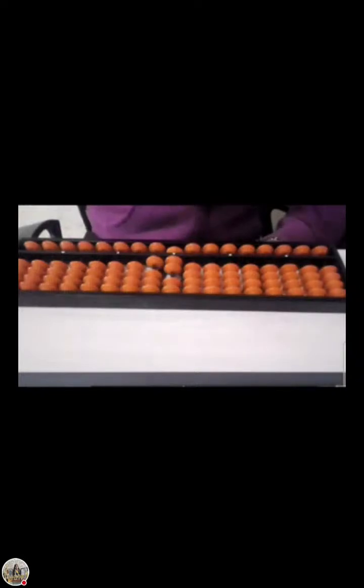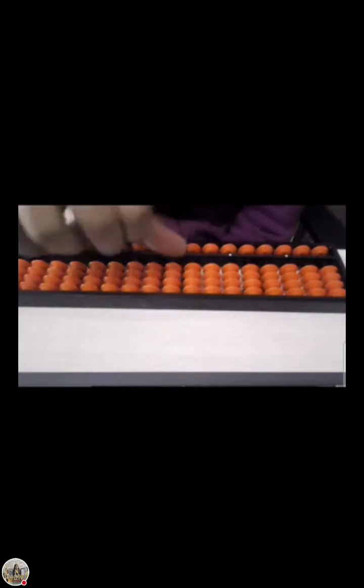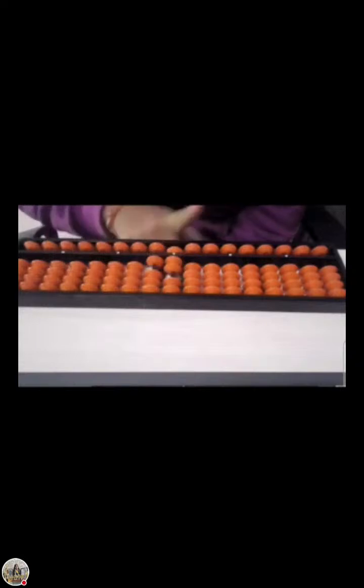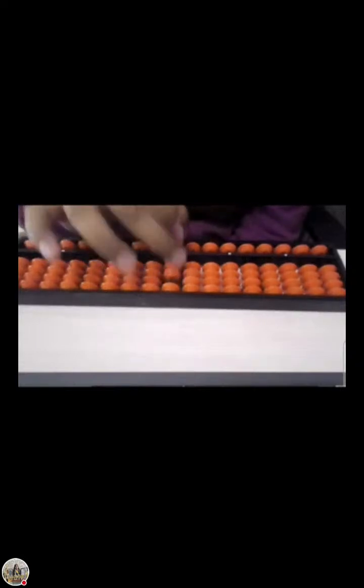Understood? Now, next question. This will be of 1 digit only. 1 plus 7 plus 9. So 1 plus 7 plus 9. Now 1 plus 10, answer 17. So 1 plus 7 plus 9, 17.